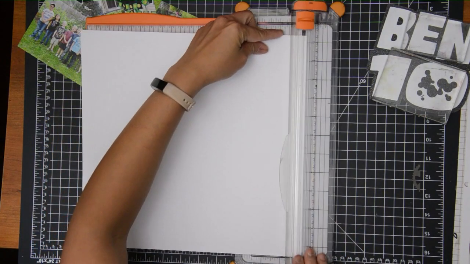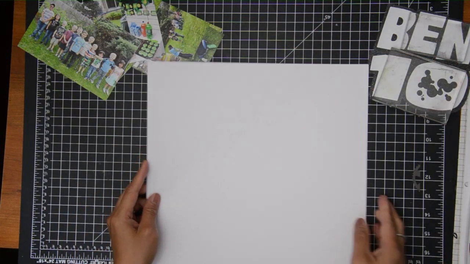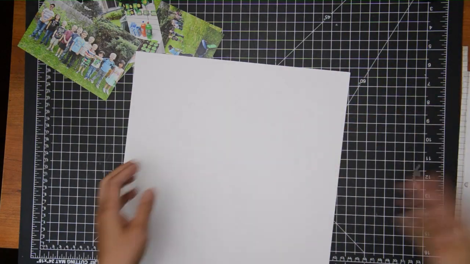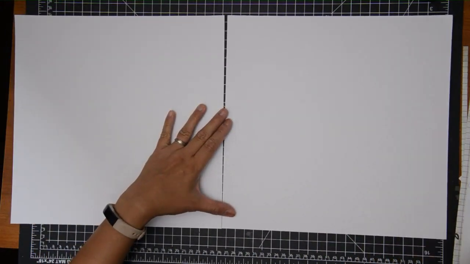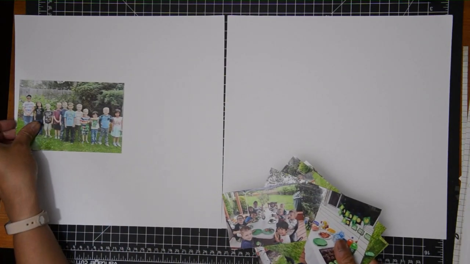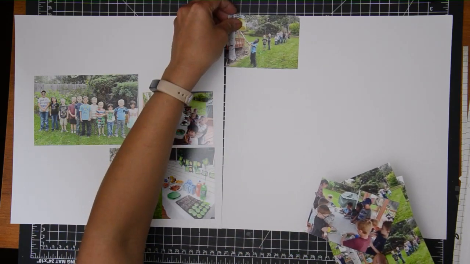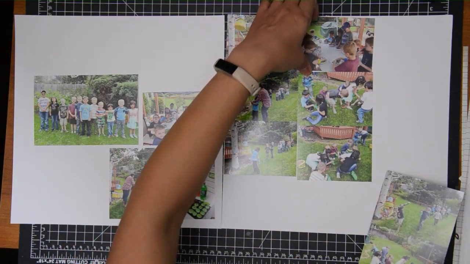I went on Google and typed in Ben 10 logo, picked a very simple one, downloaded that, and then used my Silhouette Cameo to cut it out. I did create the shadow on the backside of that Ben 10 just so that it will stand out a little bit more. Now this is going to be photo heavy.